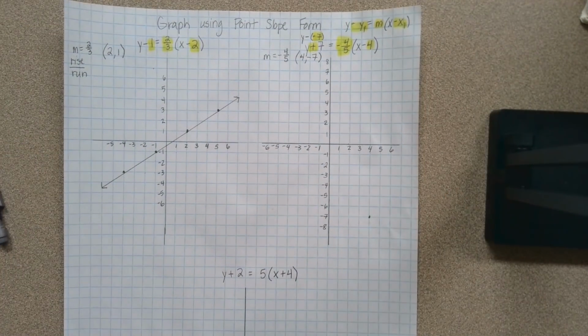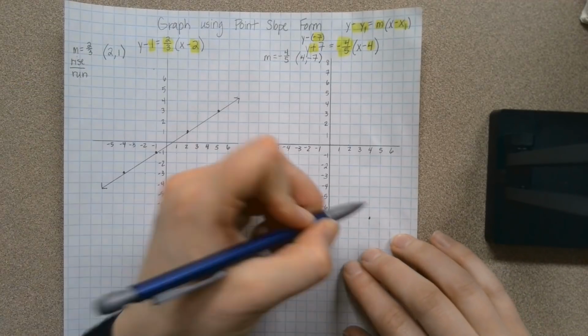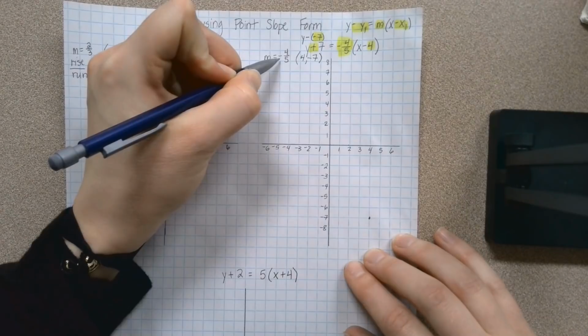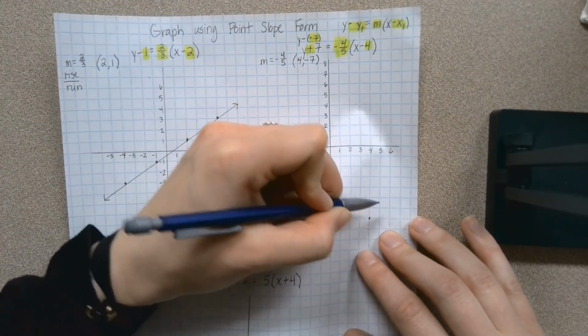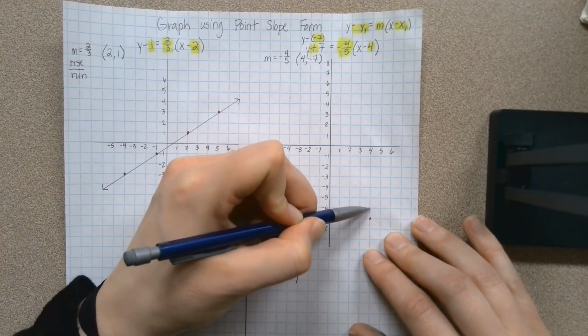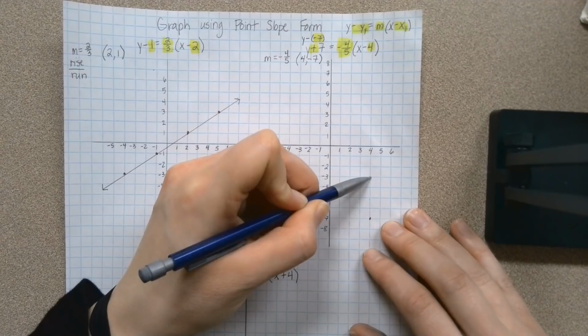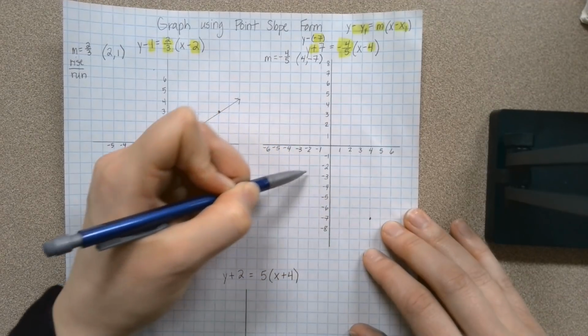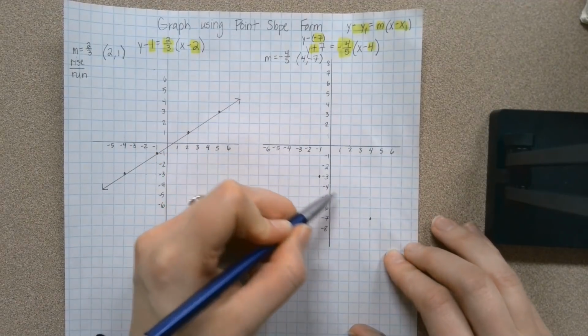And from there, we can use our slope to create our graph. Notice this time it's a negative slope, so it needs to be decreasing from left to right. So if we go up 4, 1, 2, 3, 4 for a rise, that means we need to go to the left 5 for our run. 1, 2, 3, 4, 5. Notice it's decreasing because it's negative.